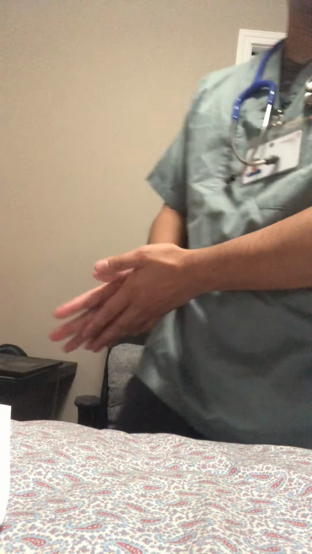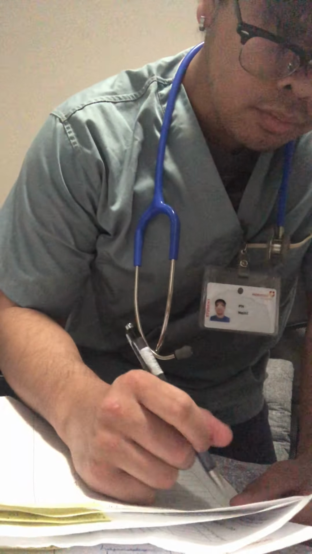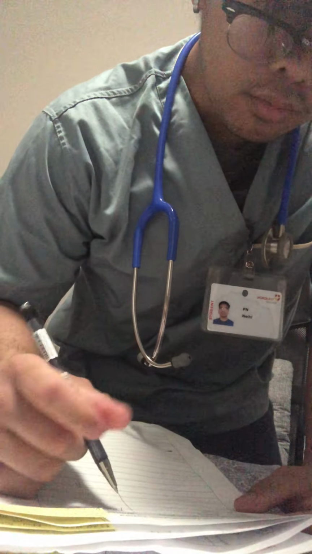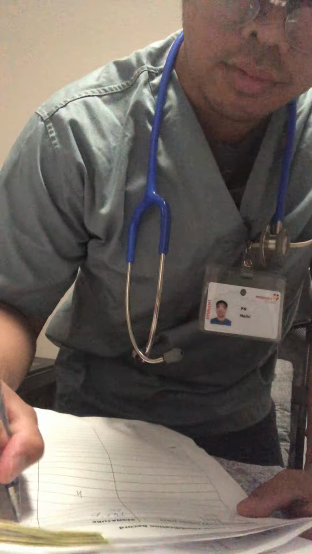Now I am at my med cart, and I'm going to apply hand hygiene again. First off, we're going to sign. So I'm just trying to look for my pen here. Okay, so I'm going to sign my first name, my last name, and signature, and initial.